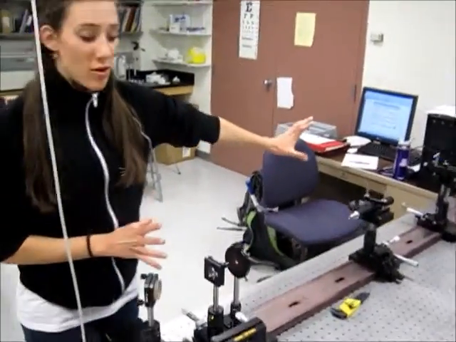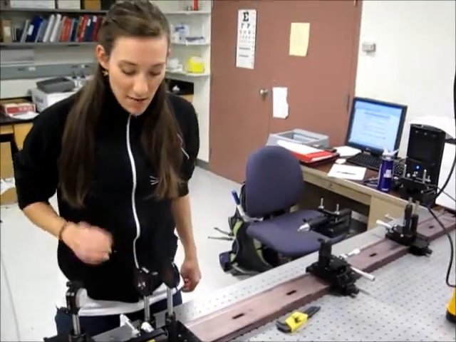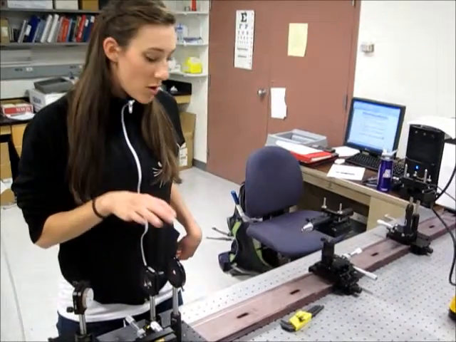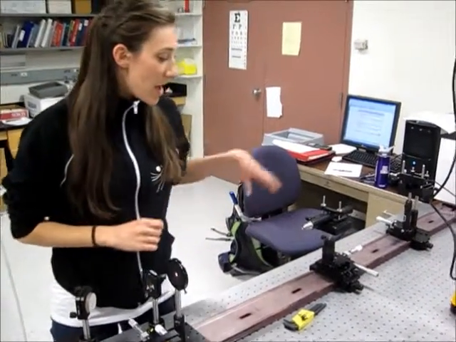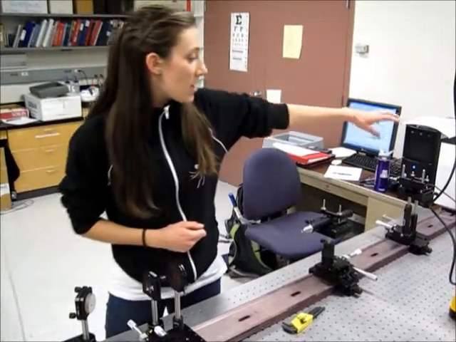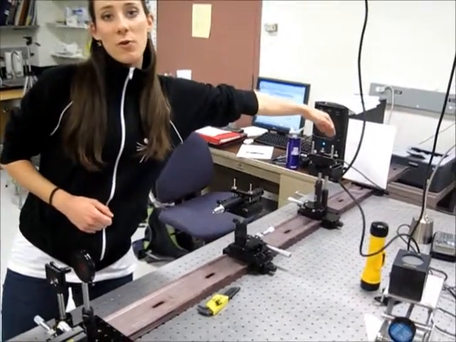The other components that are on here are all set up, not used at the same time. We have a test lens, an aperture with a variable diameter, a microscope objective, and a slit and a photodiode.